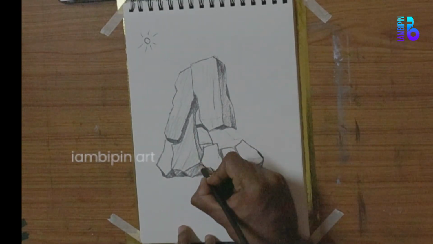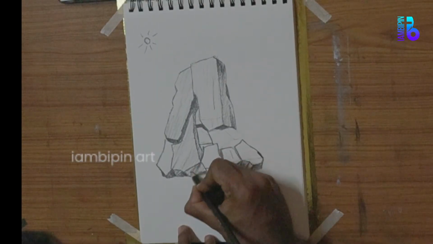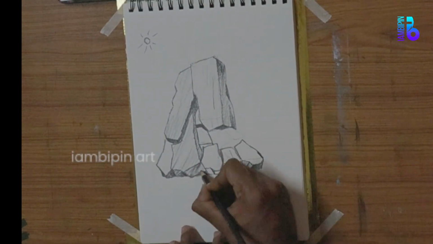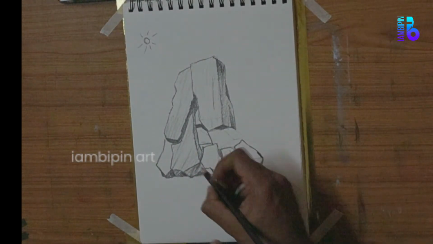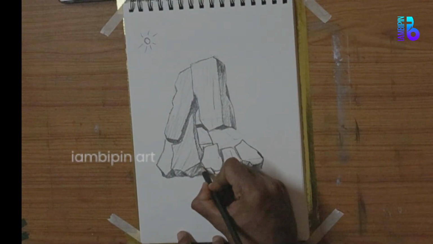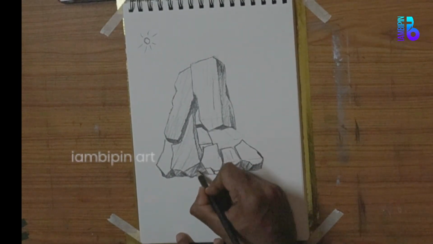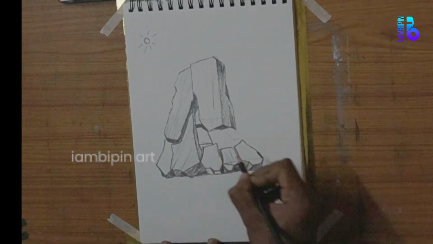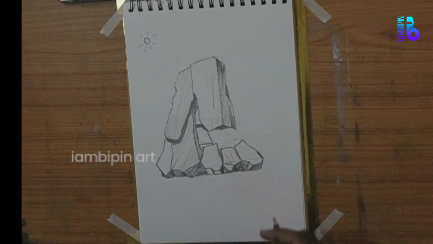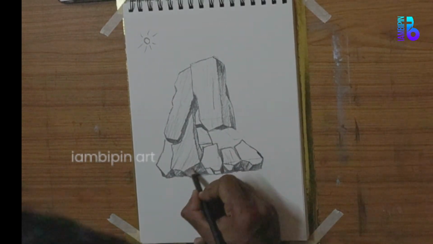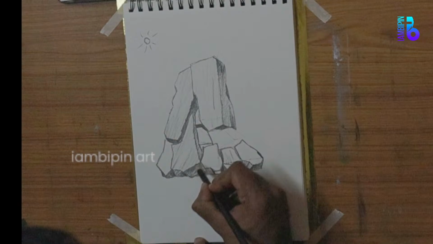Even in the shadows, it shouldn't look flat. There should be some textures and things that will create more interest in the subject.